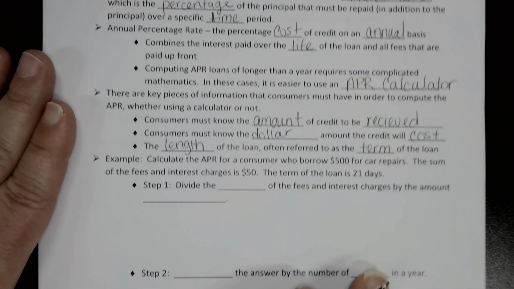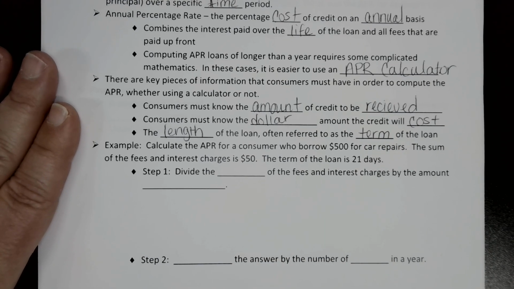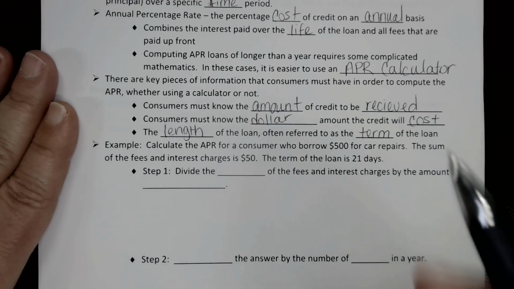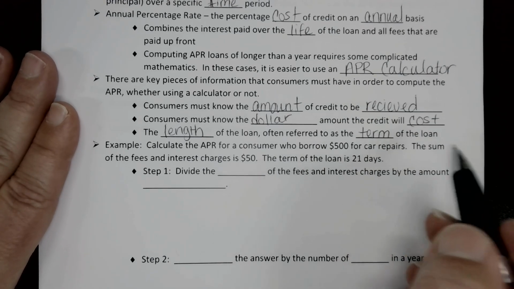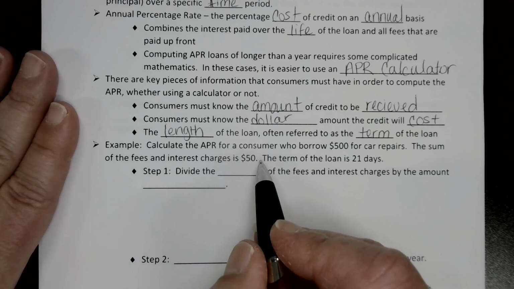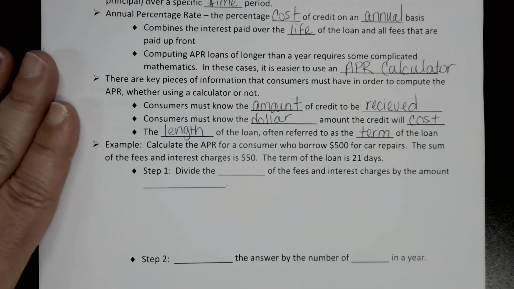Okay, so we're going to do a little problem here. We're going to calculate the APR for a consumer who borrowed $500 for car repairs. The sum of the fees and the interest charges is $50. The term of the loan is 21 days.